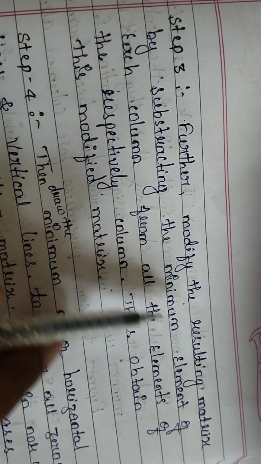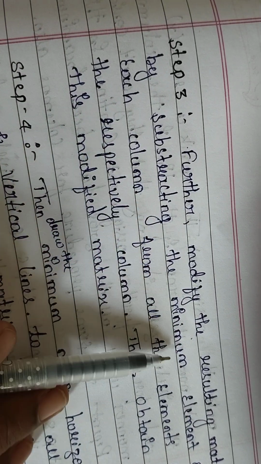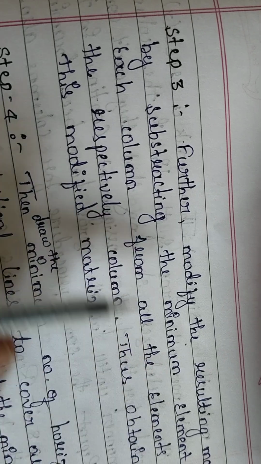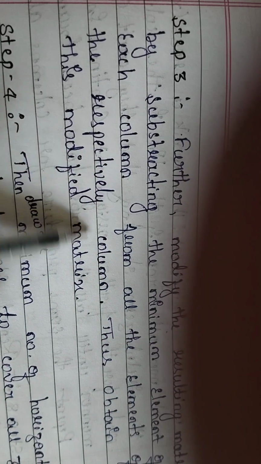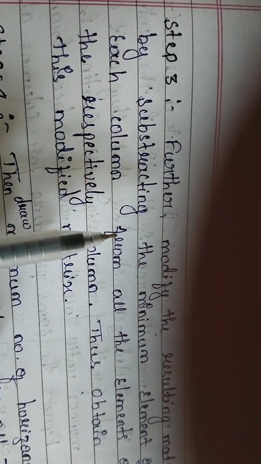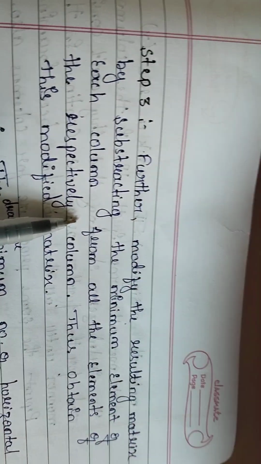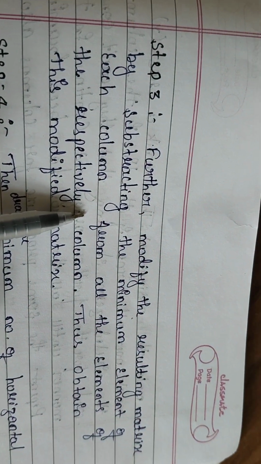And third step, further modify the resulting matrix by subtracting the minimum element of each column from all the elements, as we have subtracted row wise. Now for the third step we have to subtract column wise also. Select the minimum element present in each column and subtract it from the corresponding column.